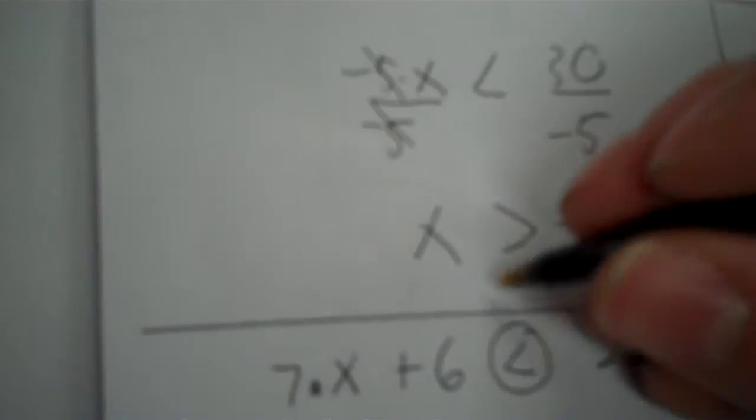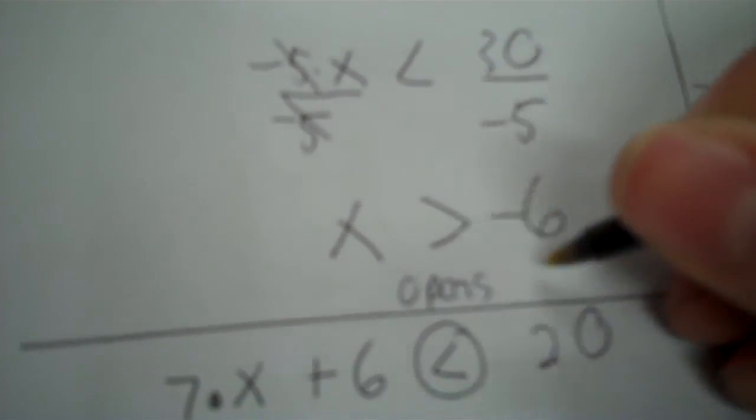So negative 6 is a number. It opens to the x, so that's this way. So negative 6, negative 5, negative 4, negative 3.